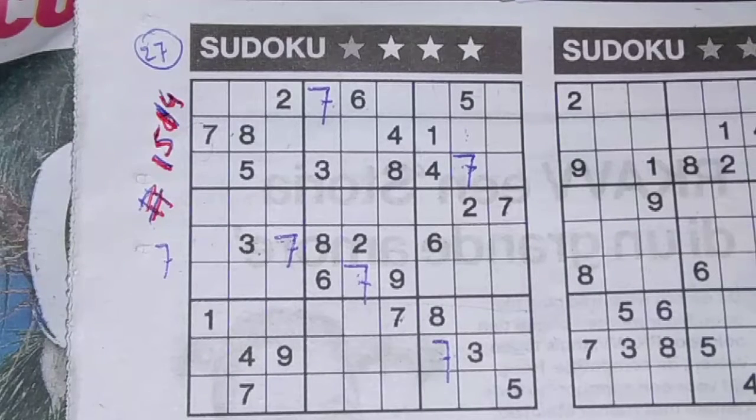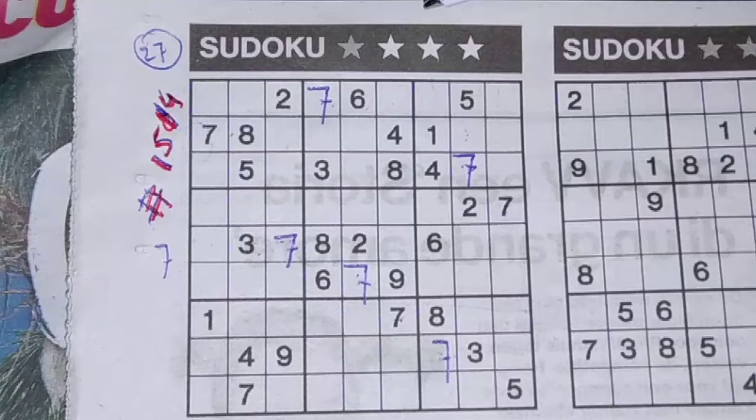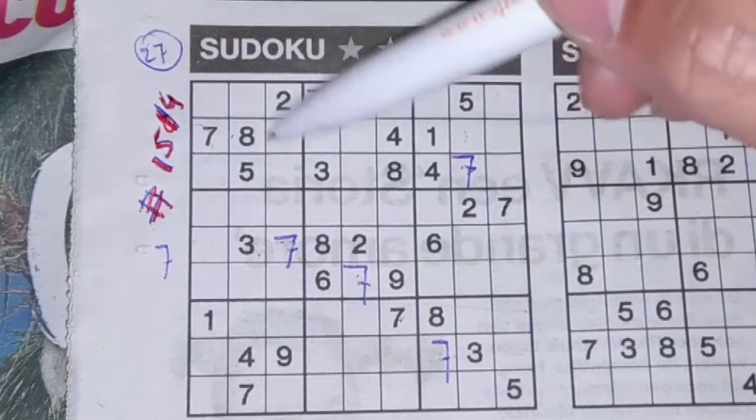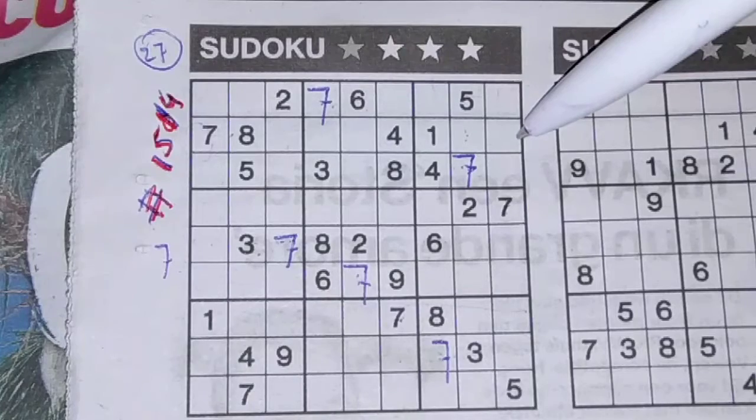And now, let me see. How about the number 8? We have an 8 in this row, the third row, an 8 in the second row.